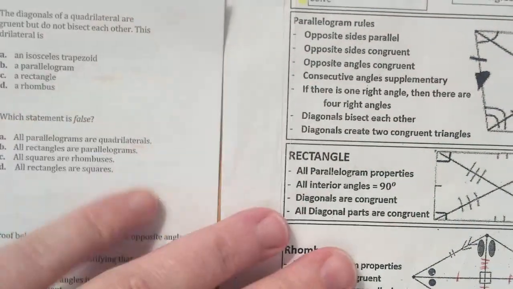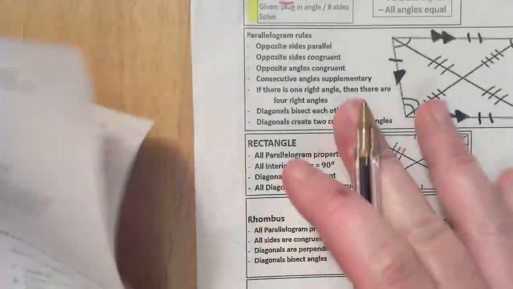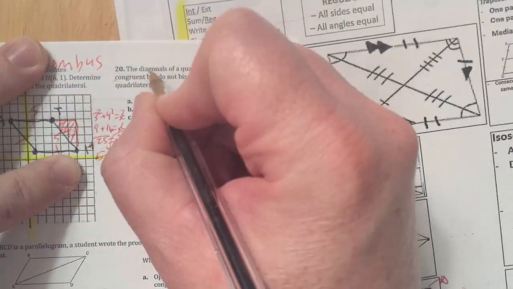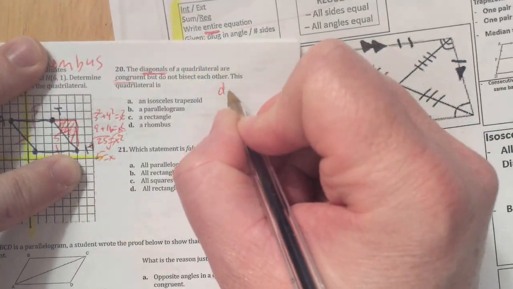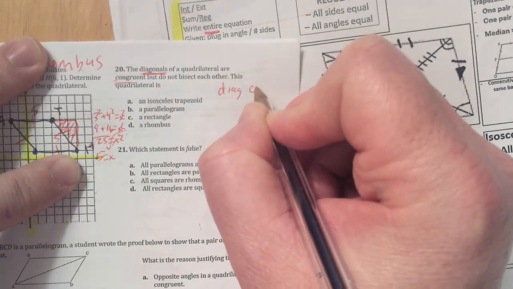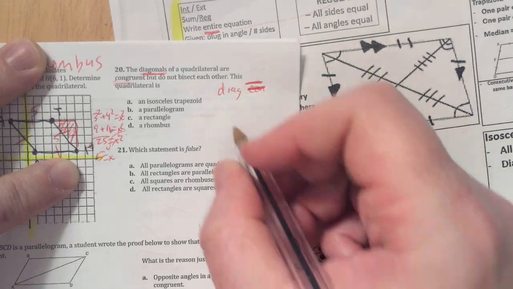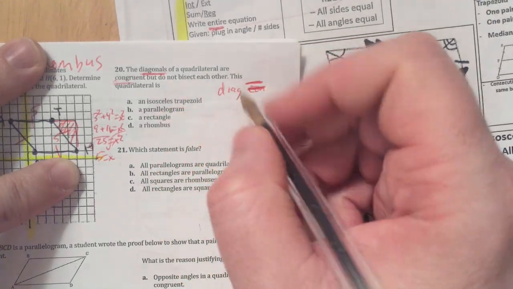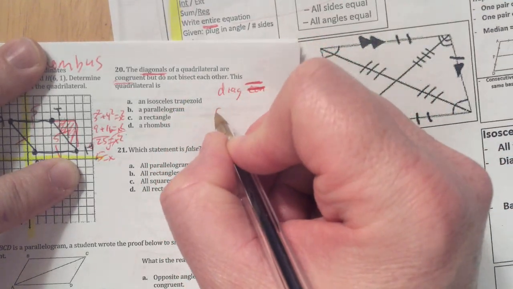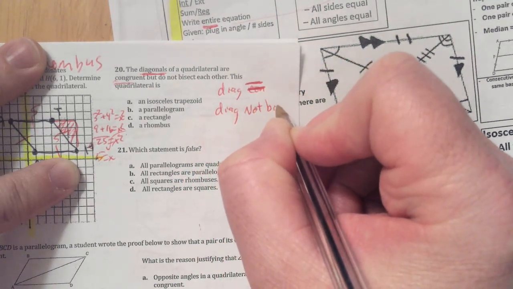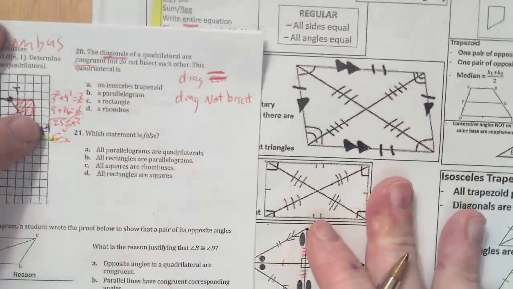So the diagonals have to be congruent. Let's just put an equal sign. So diagonals are equal, but they don't bisect each other. Okay, what is the shape?